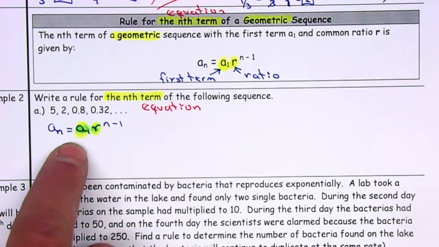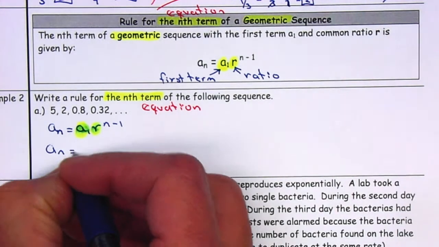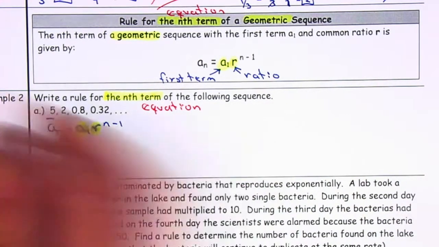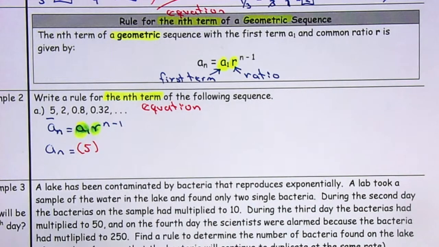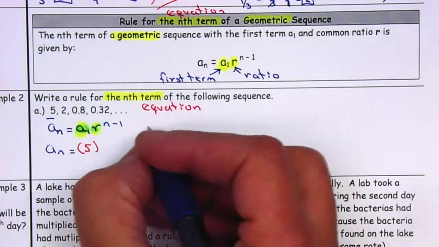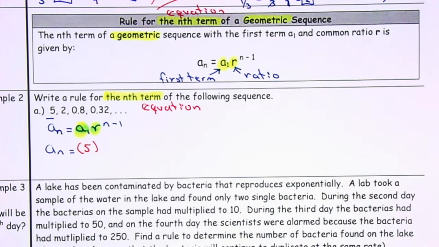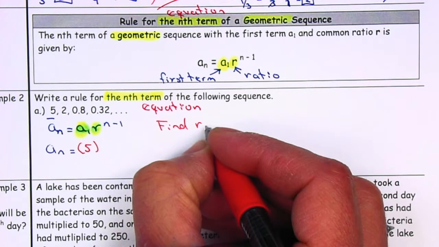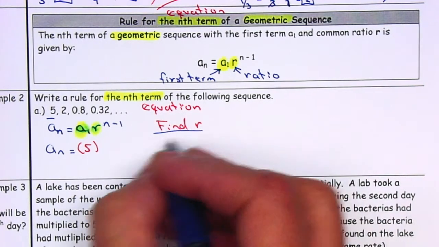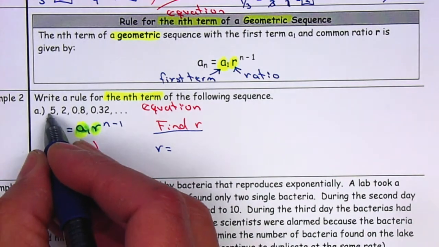So I need to find a sub 1 and r. If you guys remember, a sub 1 means the first term, which is 5. R is the ratio. They don't give me the ratio, so I need to be able to find the ratio. To find r, we are going to take the second number divided by the first number.